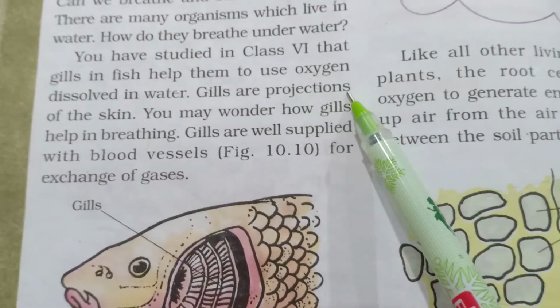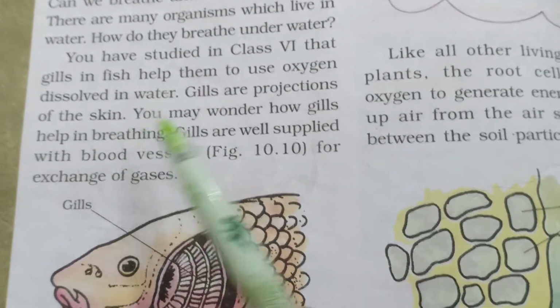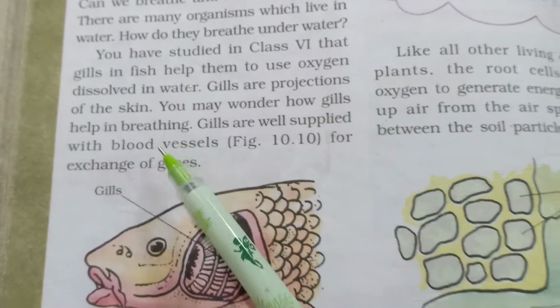Gills are the projections of the skin. You may wonder how gills help in breathing.